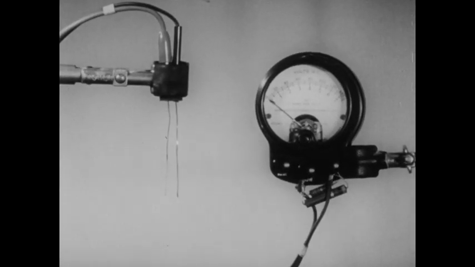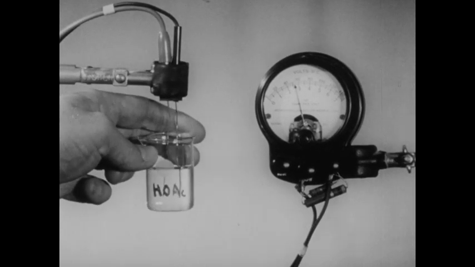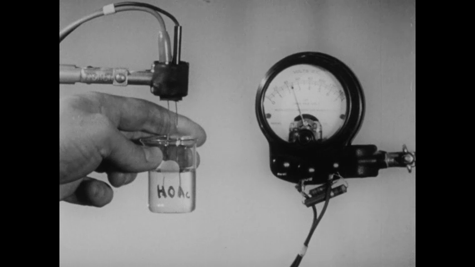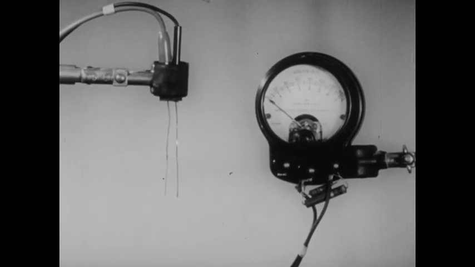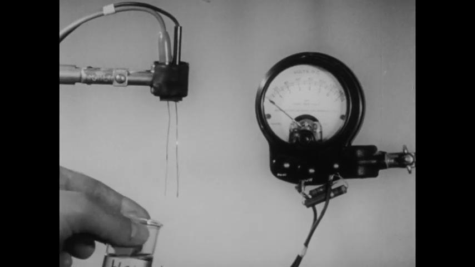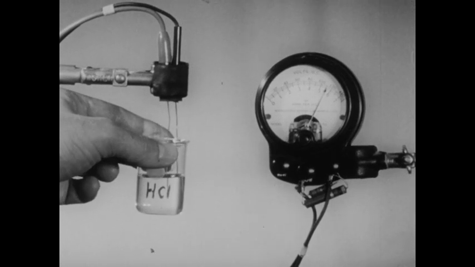First, we wish to examine the conductivity of solutions of two acids, acetic acid and hydrochloric acid, and then see how the differences in conductivity have implications in other sorts of chemical reactions. In this beaker, we have a solution of acetic acid, about 6 normal. And you can see that it has some conductivity, but not very much. We'll then replace this with a solution of 6 normal hydrochloric acid. You see the conductivity is substantially greater.